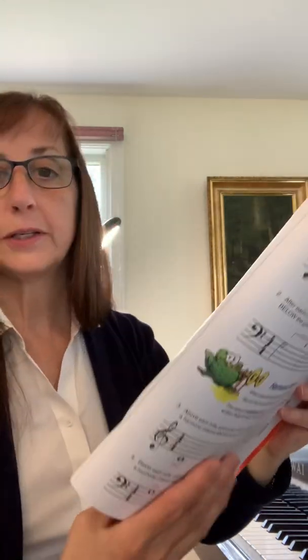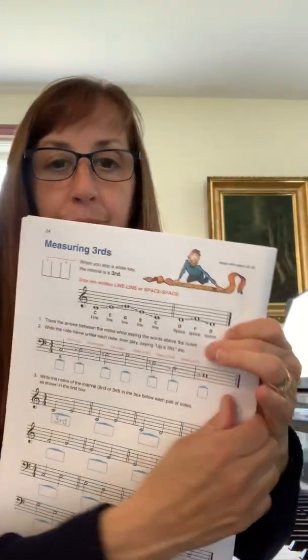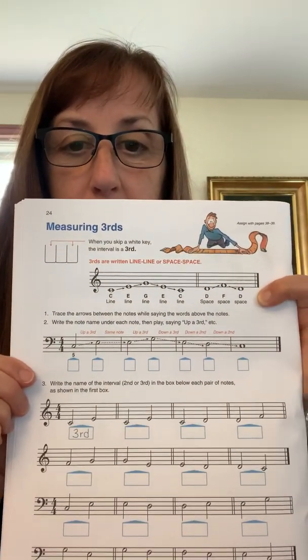All right, so let's look in our books in our new lesson today. Let's start with our theory book. Turn to page 24 in your theory book. Measuring thirds. Everybody have it open?